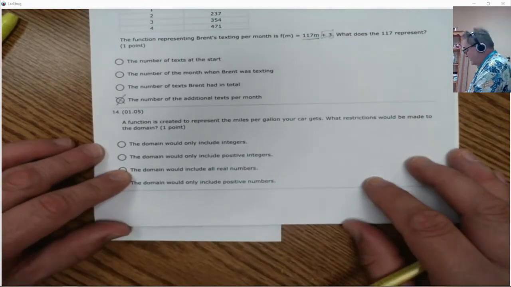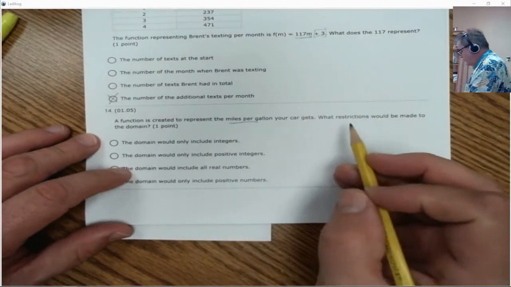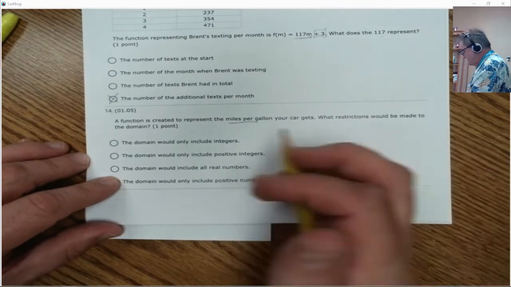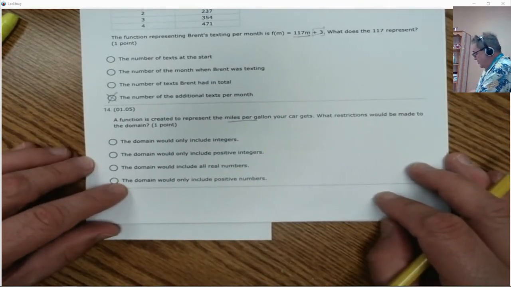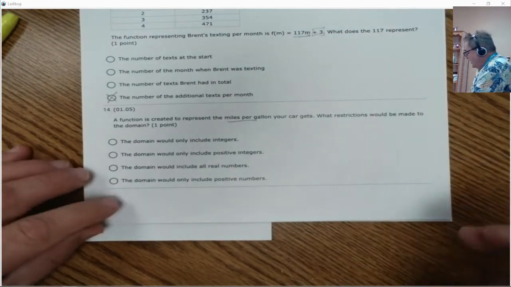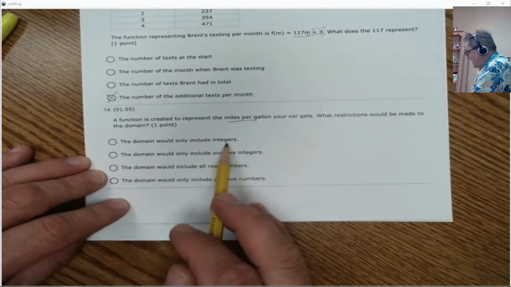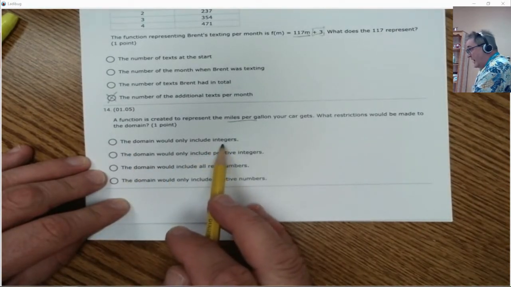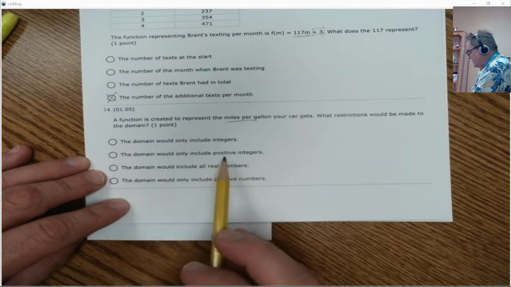Okay, a function is created to represent the miles per gallon that your car gets. What restrictions would be made to the domain? Okay, miles per gallon. So would it only include integers? Can you only have like 1 gallon, 2 gallons, 3 gallons, or can you have a half a gallon or 3/4? The domain will include positive integers.